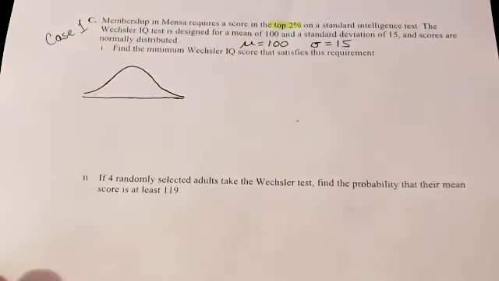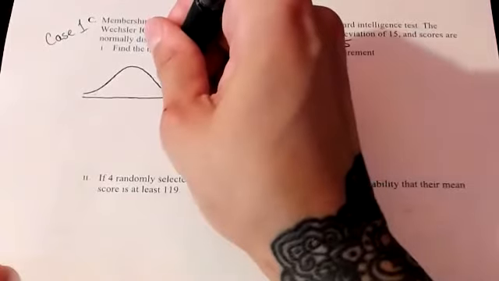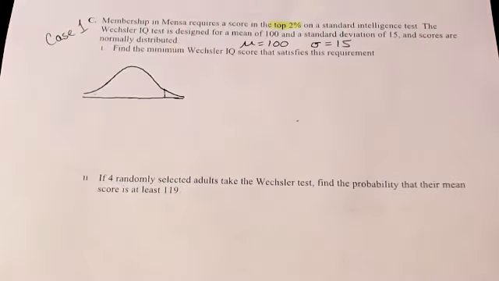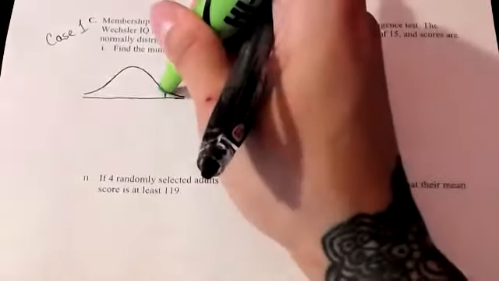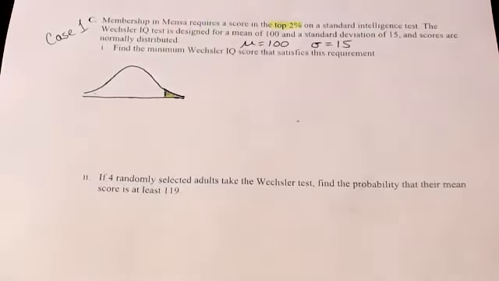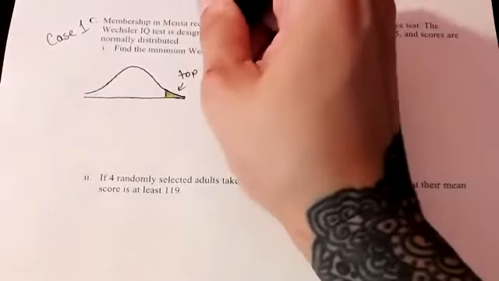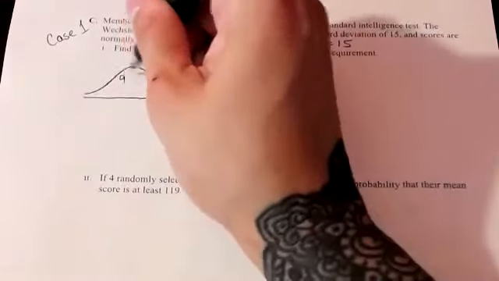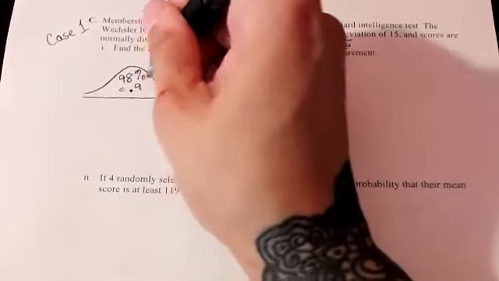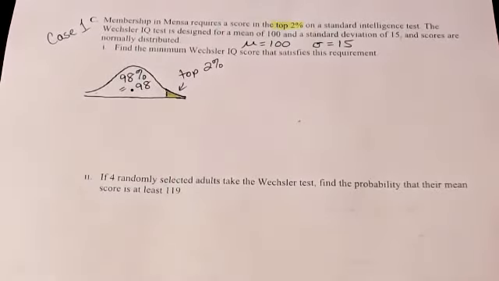The idea here is that in order to be admitted into the group, this region that I'm shading is 2%. That's the top 2%, which means this is the bottom 98%. Recall that we would write that as an area of 0.98.